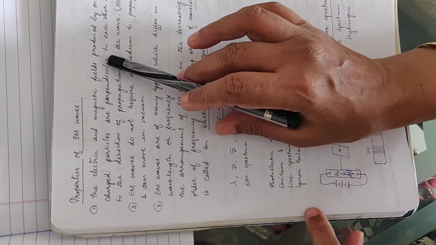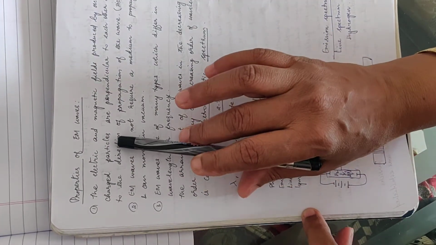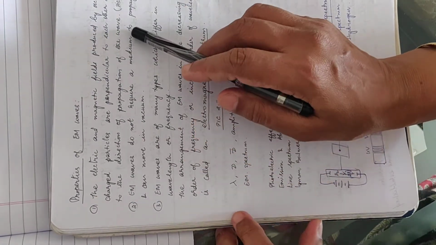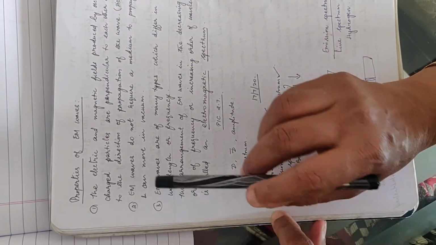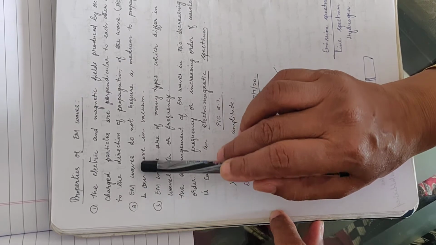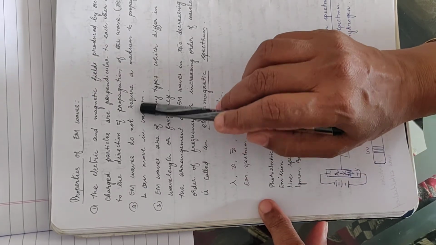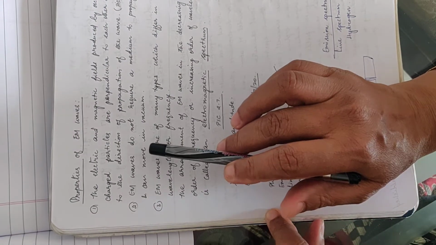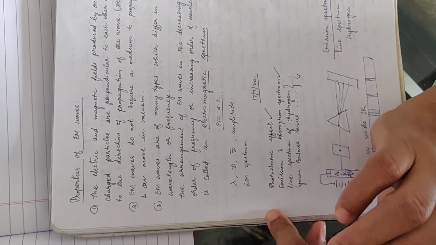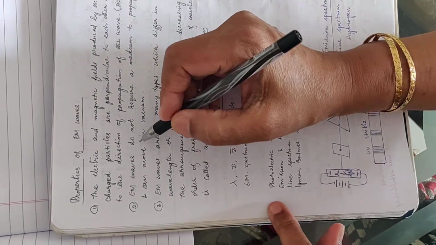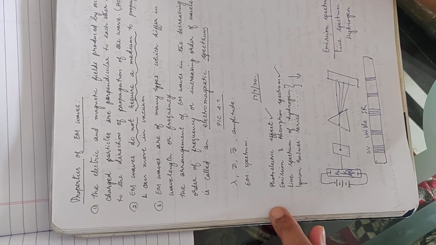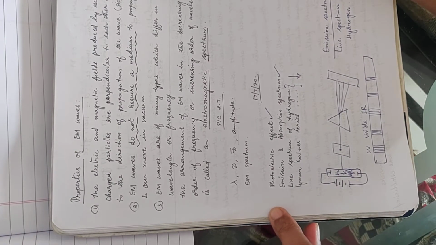The electric and magnetic fields produced by oscillating charged particles are perpendicular to each other and to the direction of propagation of the wave. This is the picture that I showed you just now. These EM waves, that is electromagnetic waves, do not require a medium to propagate and can move in vacuum. This is a very important characteristic feature of electromagnetic waves.